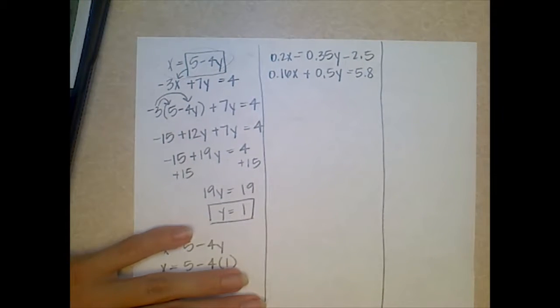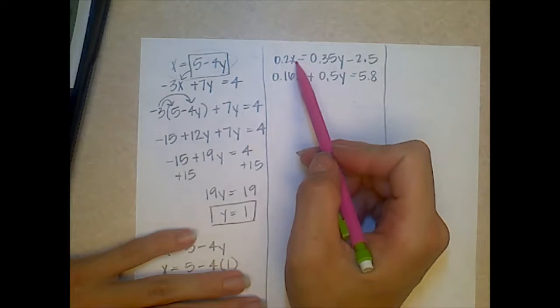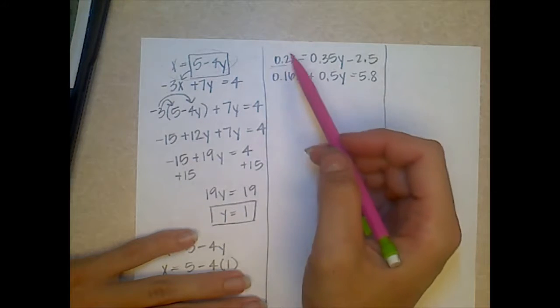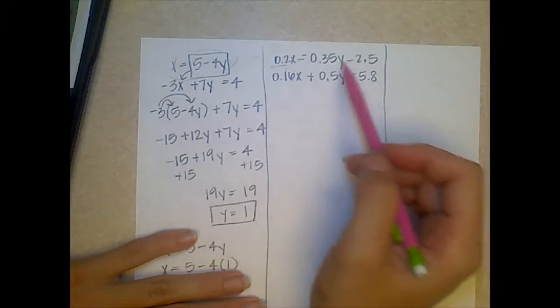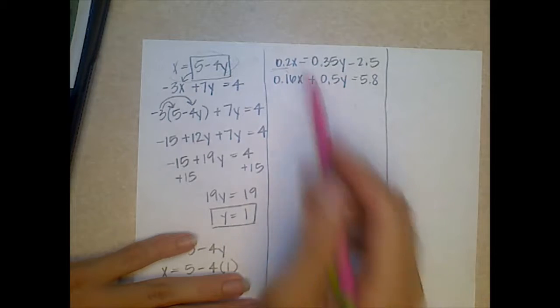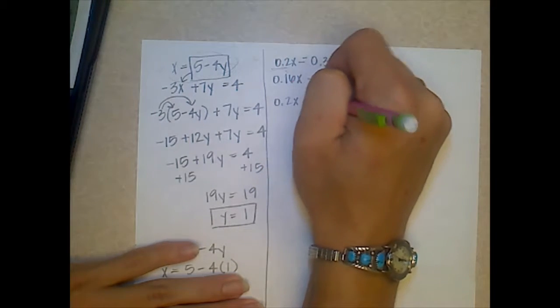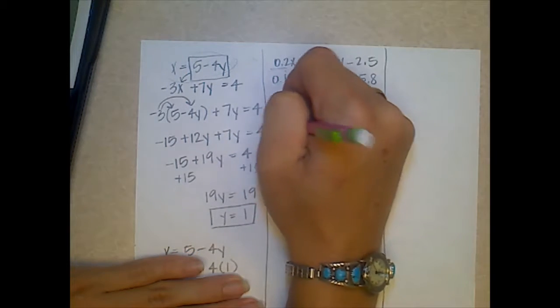Okay, this is a very similar type of problem. It looks close to that substitution, right? Because it's almost x by itself, but we got this gnarly little 0.2 in the way. So how could I get rid of 0.2? What I would like to do is, if it's multiplied to the x, we're going to get rid of it by dividing. So I'd like to take that first equation and go through and divide everything by 0.2.